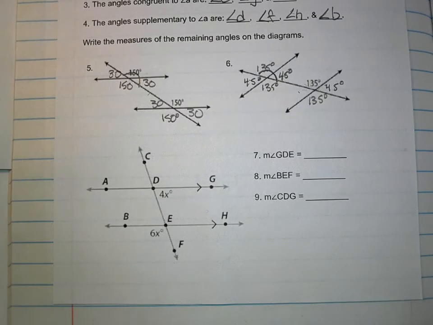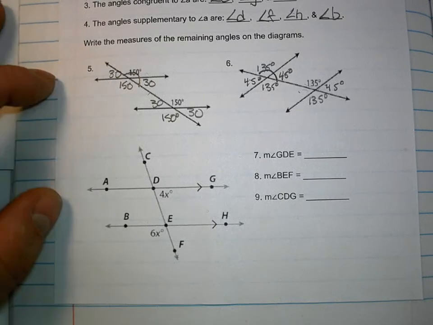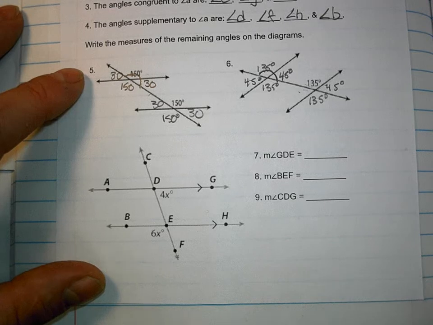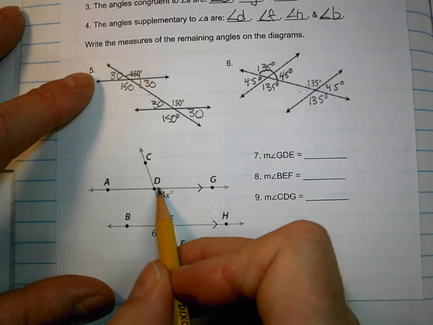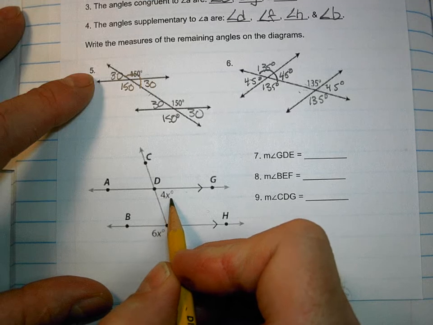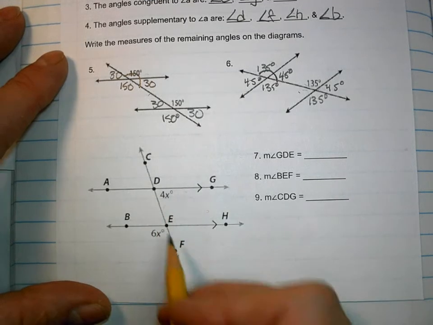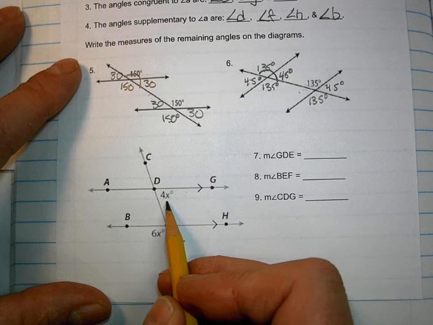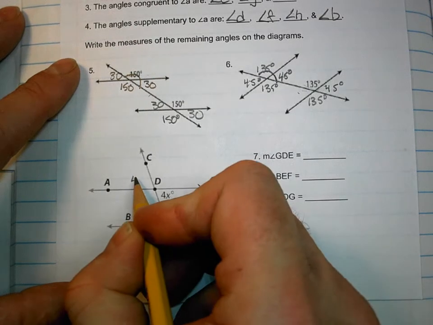Let's go for a little harder one because they threw in variables. Carly, do you like these? Here's my question, Carly. This is the acute angle because it's smaller, right? What do we know about all the acute angles with these two parallel lines cut by a transversal? They're all the same, which is 4x.